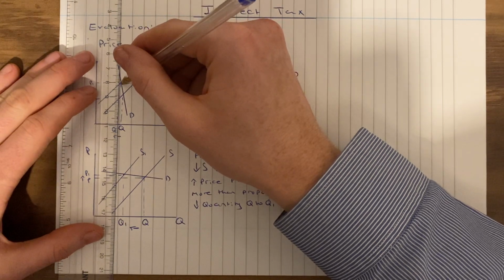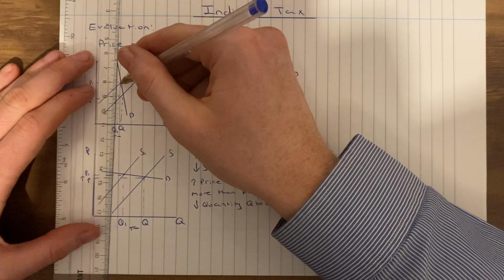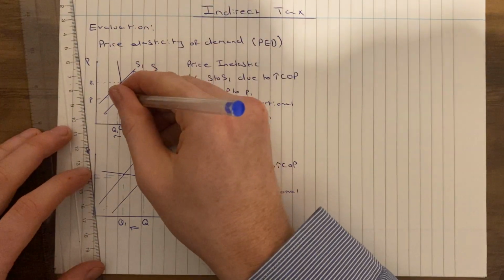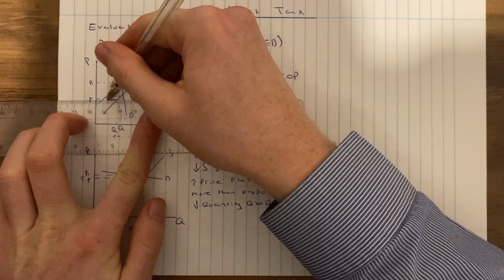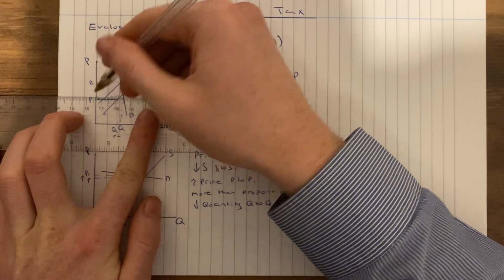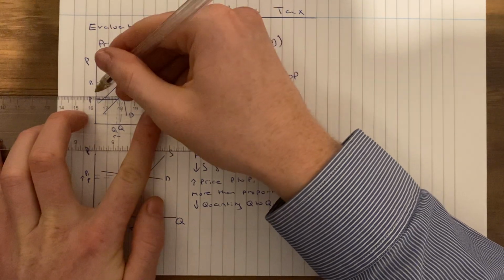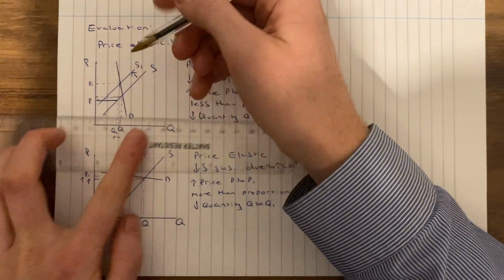Okay, so we can see at the new market equilibrium as a result of the tax, the vertical distance takes it down to approximately there.